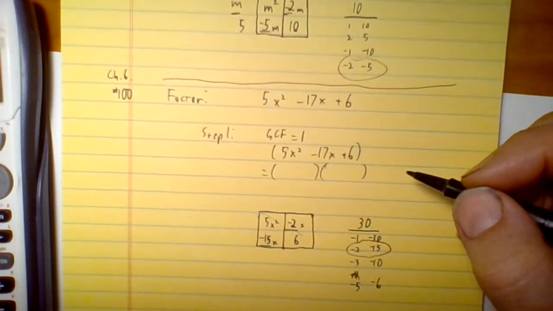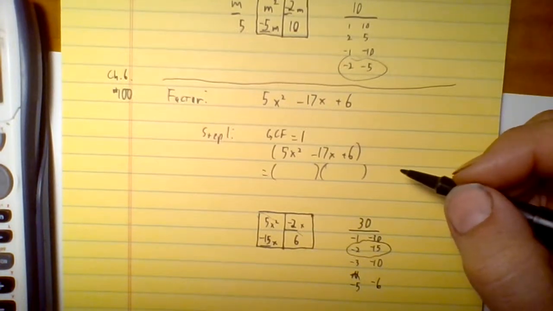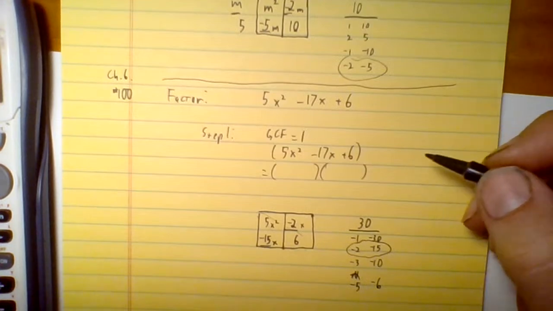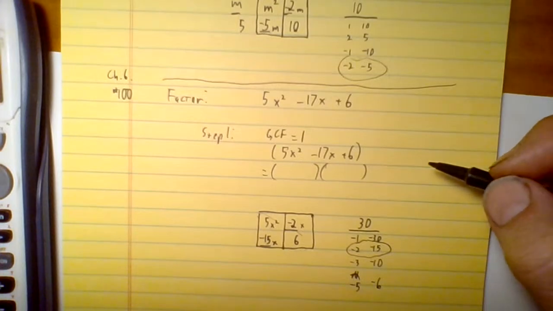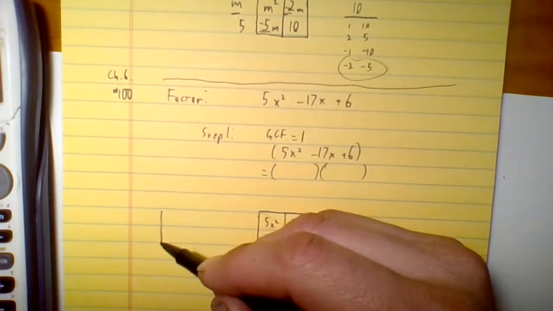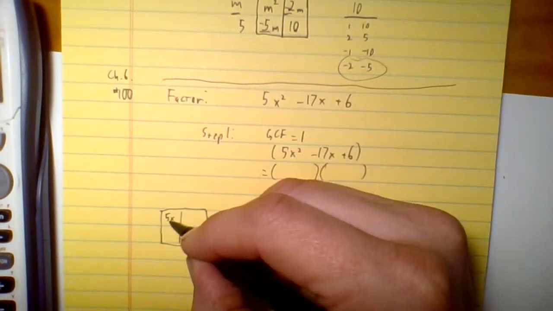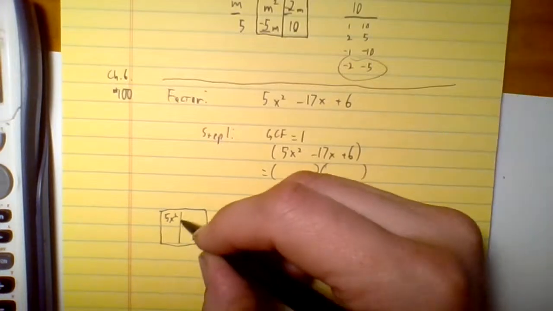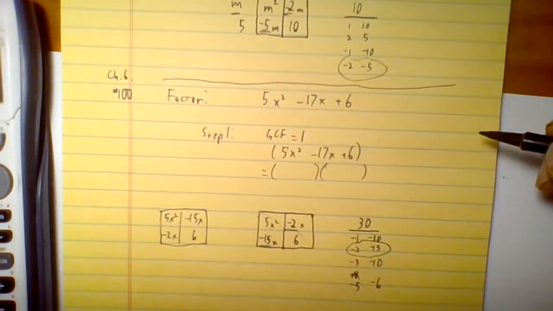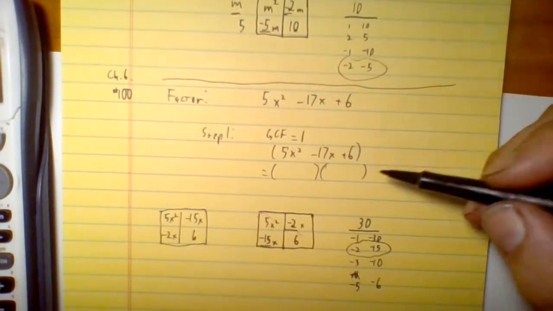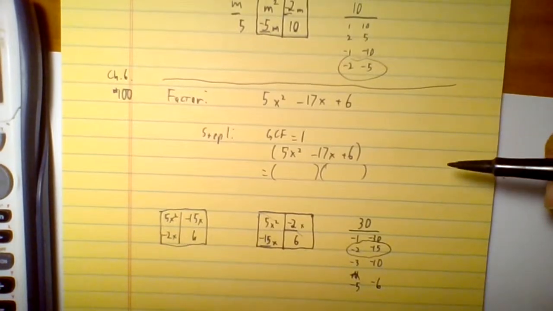Now you might be thinking, how did I know which one to put into which place? And it really doesn't matter. So I'm going to go ahead and work this out both ways so you can make that comparison, right? What if I took those two numbers and reversed them? How is that going to affect things? So I also want to put the negative 2x here and the negative 15x here, and we'll see how it affects things. But the final answer is going to end up the same. That's a long story short.